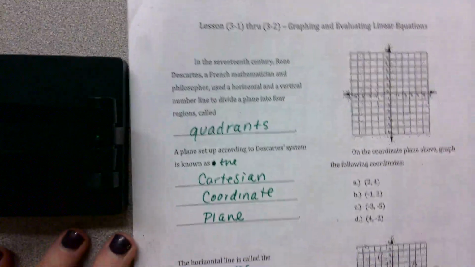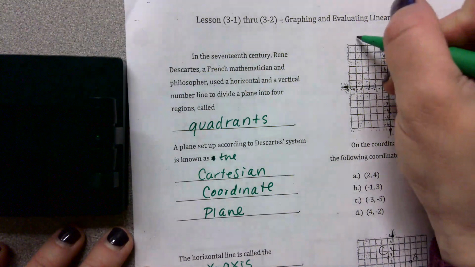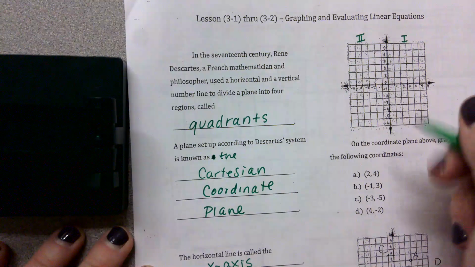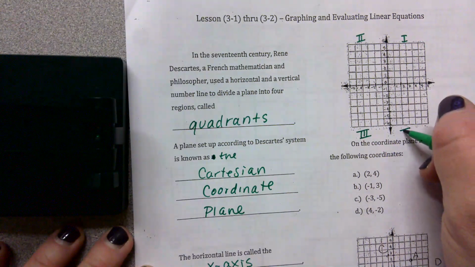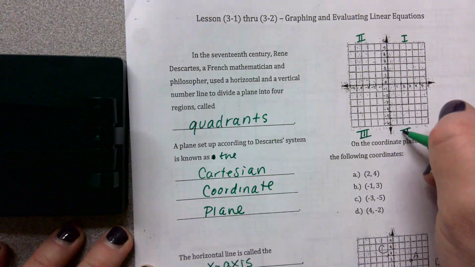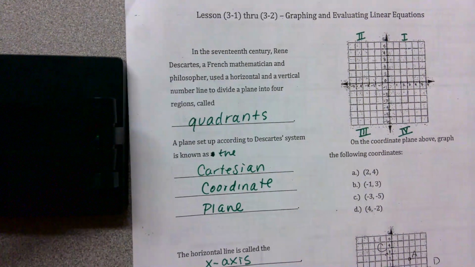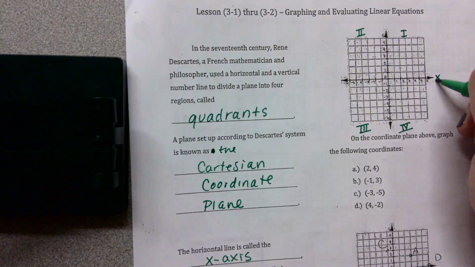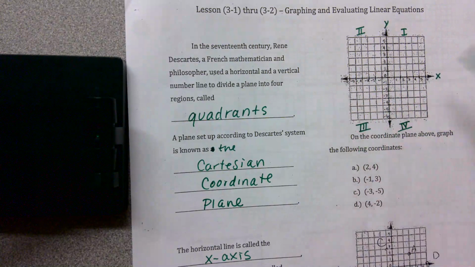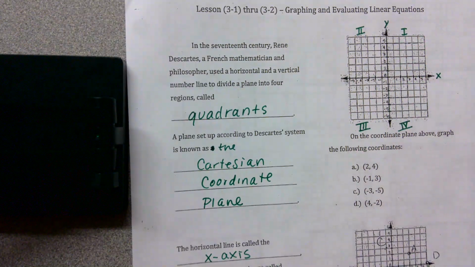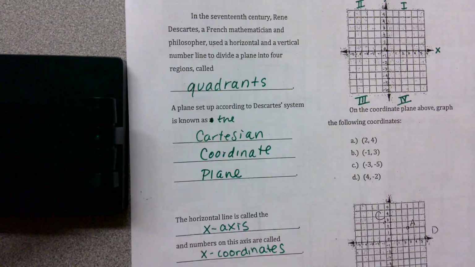Okay, so let's look at that on the graph. We have quadrants. This is called quadrant 1, quadrant 2. These are Roman numerals. Quadrant 3, and quadrant 4. V is a 5. If there's a 1 to the left, it's a removal of 1. So 5 minus 1, 4. This is the x-axis. This is the y-axis. These are x-coordinates. These are y-coordinates, okay? 0, 0 is the origin.